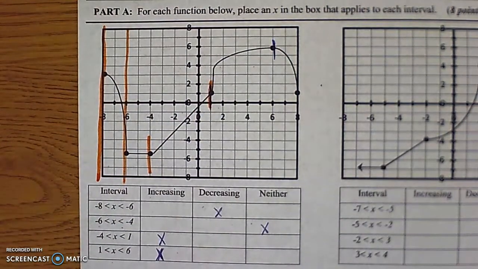So that's really it. All you're doing is looking at the domain and trying to figure out, between those two X values in that boundary, what is happening? Okay. Are we going up, down, or are we not doing any upward or downward movement? Okay. So that's it. Go ahead and try the next one and see if you can do all those correctly.